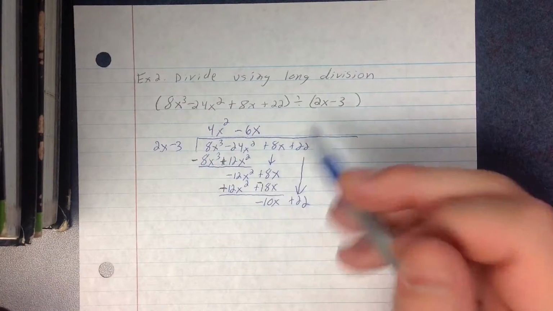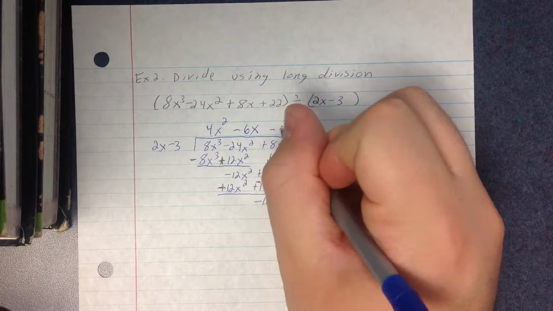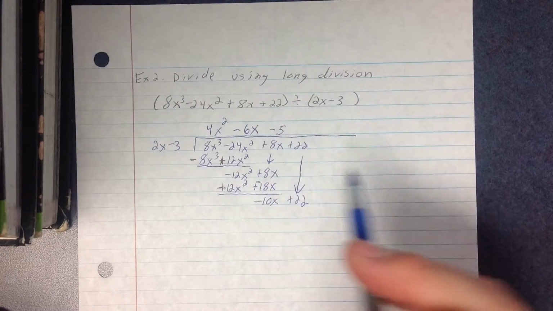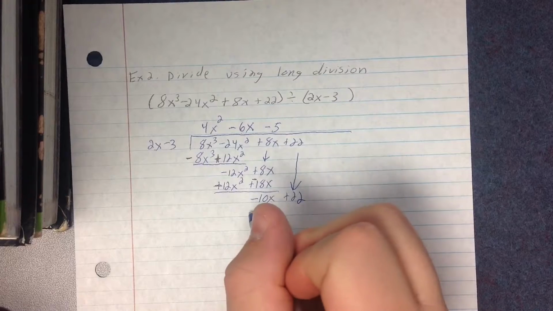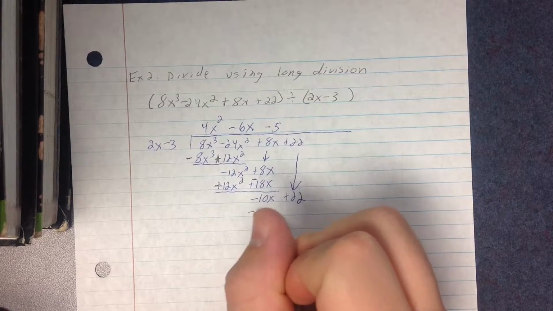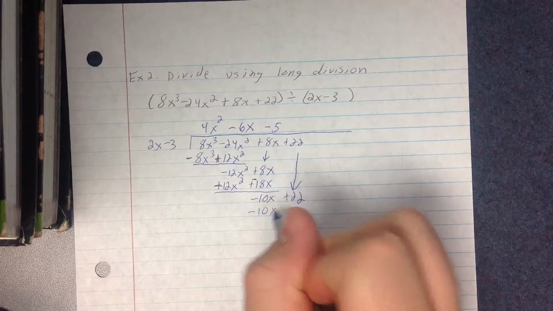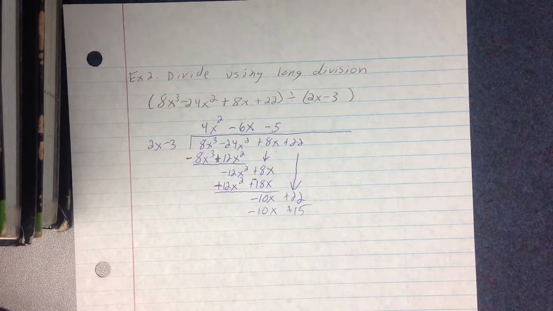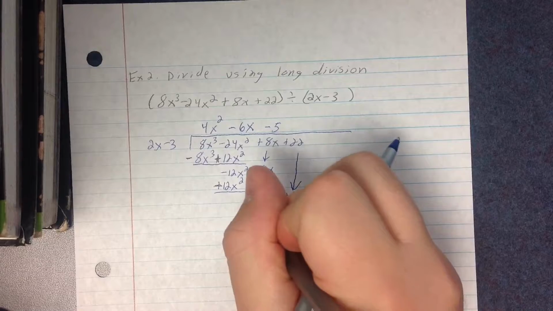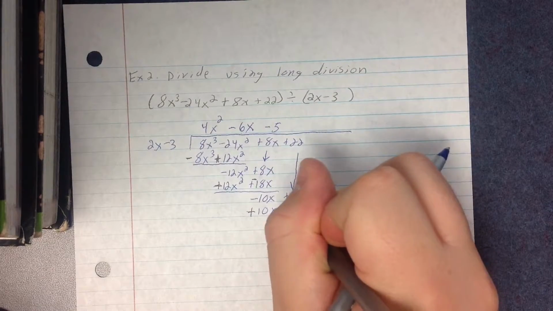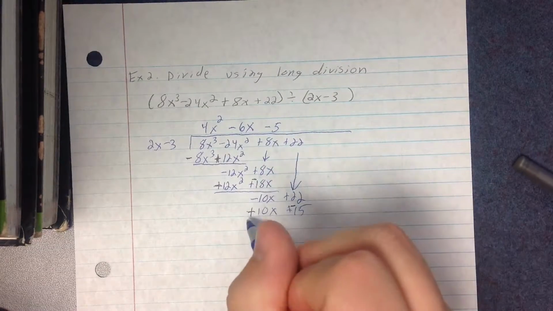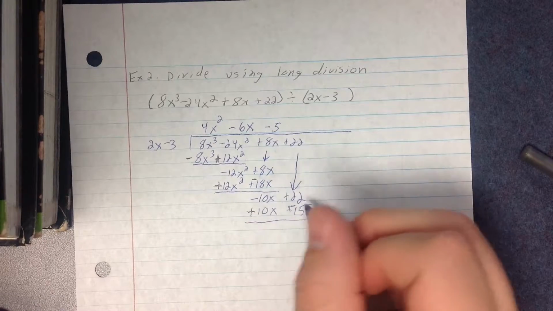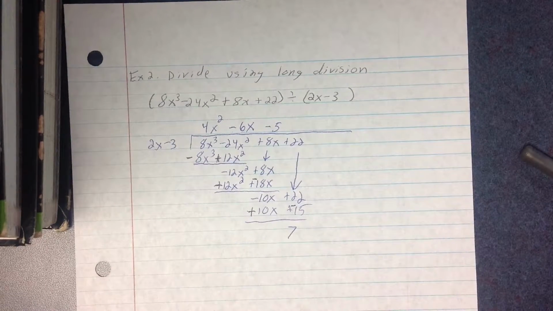Then 2x goes into negative 10, negative 5 times. Negative 5 times 2x is negative 10x. Negative 5 times negative 3 is positive 15. But again, we're subtracting, so I got to change the signs. So that cancels, and this becomes 7. So I have a remainder of 7.